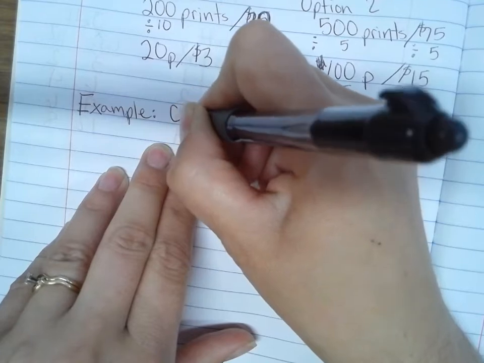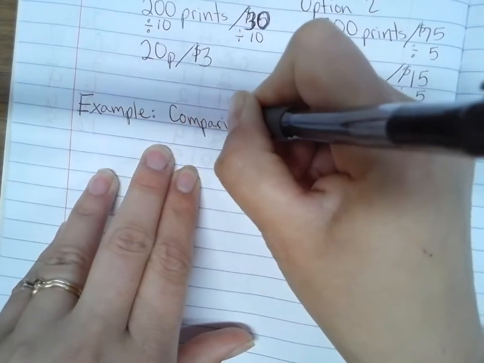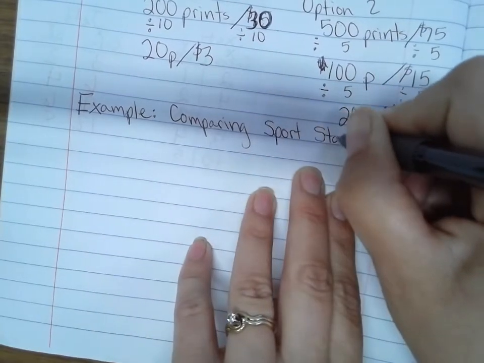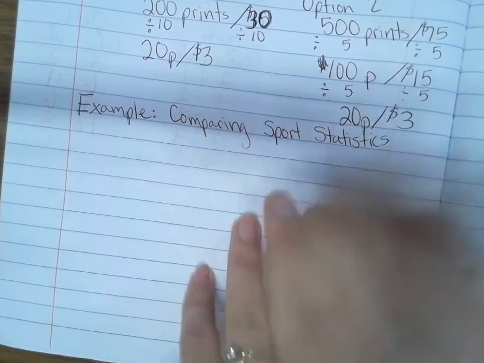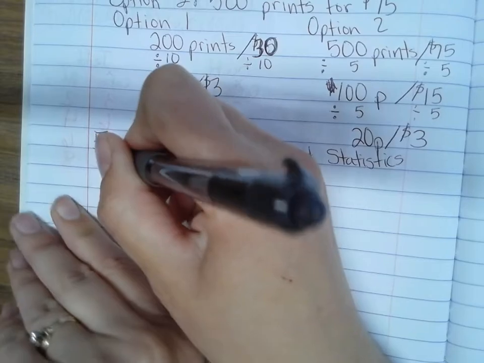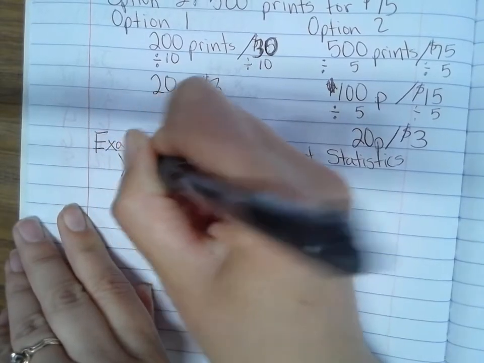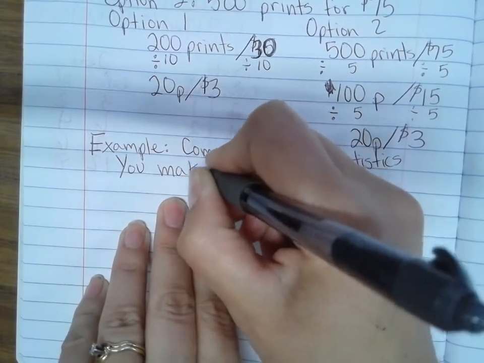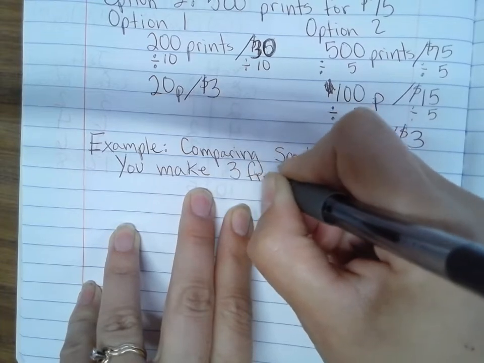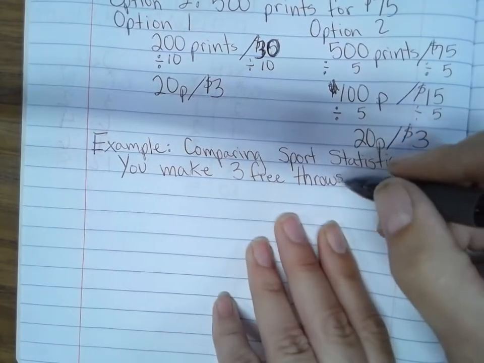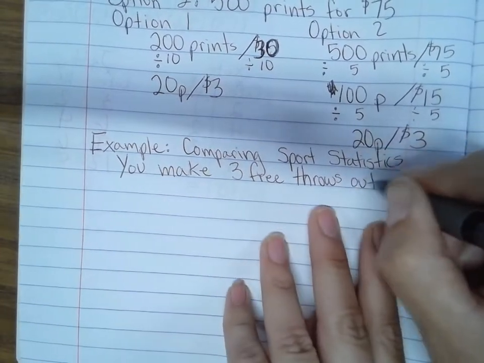Okay, comparing sports statistics. Alright, let's say you and a friend are in a competition with each other. Okay, you make 3 free throws out of 7 attempts.